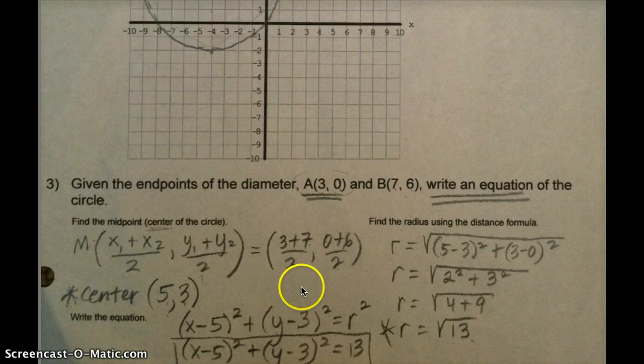So then we're going to use this formula that we know. We can go straight to this if we would like. We just don't know our radius. So we need to, over here, find the radius using the distance formula.